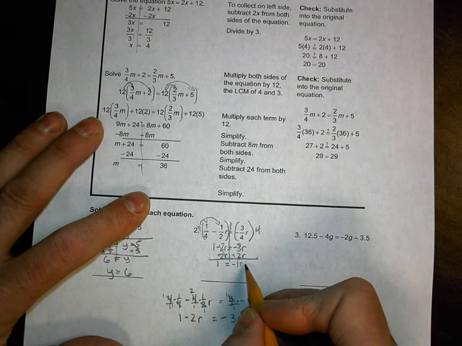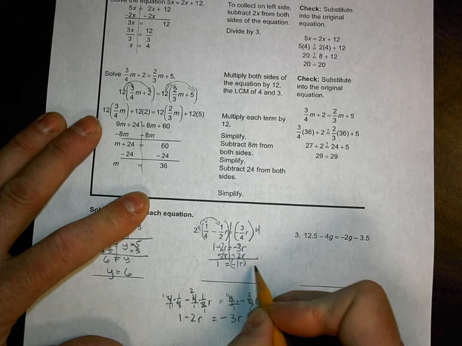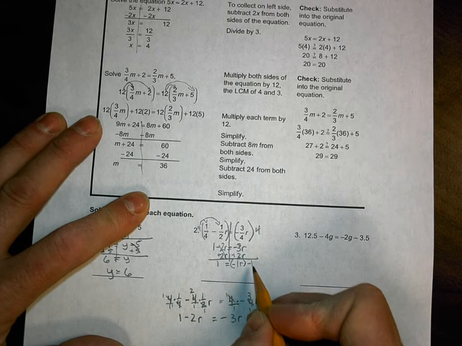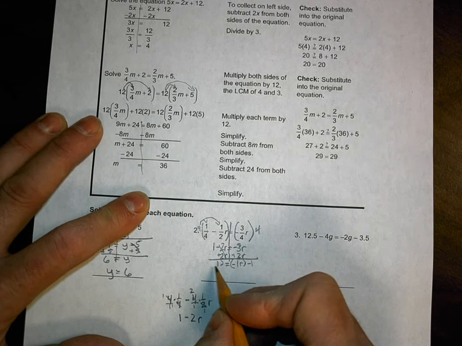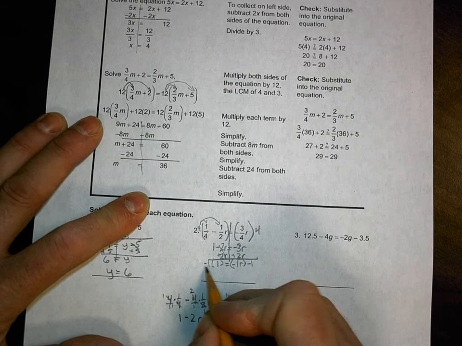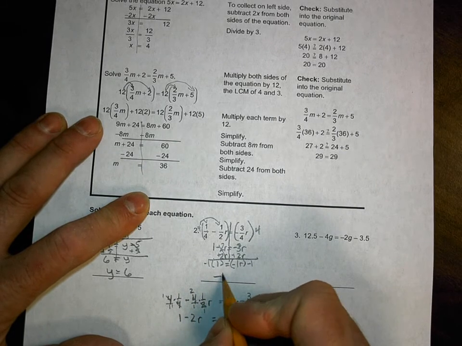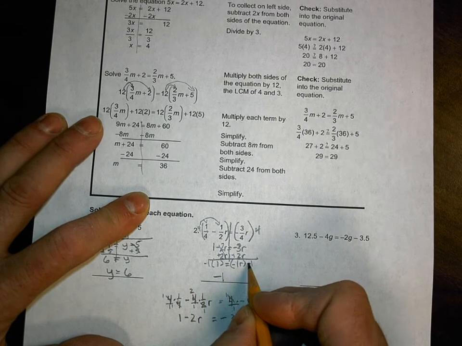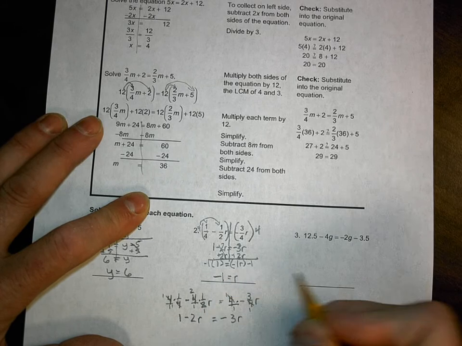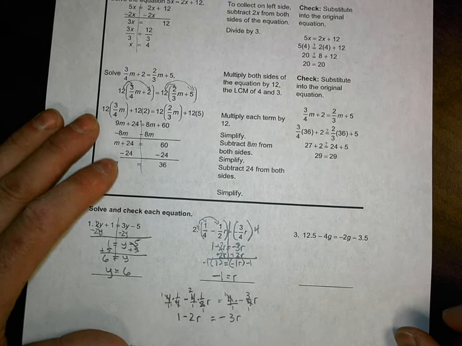Now I'm going to multiply both sides by negative 1, and the reason I'm going to do that is so I can lose the negative on the r side. So negative 1 times 1 is negative 1, and negative 1r times negative 1 is r, or 1r. So r equals negative 1.